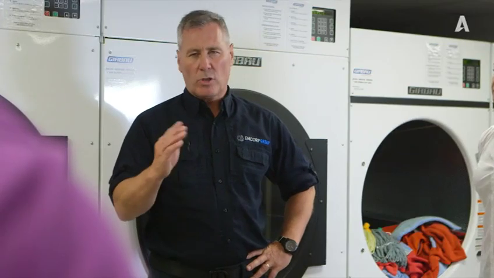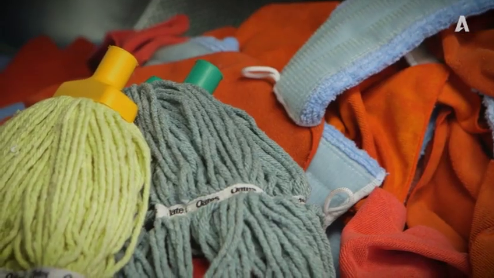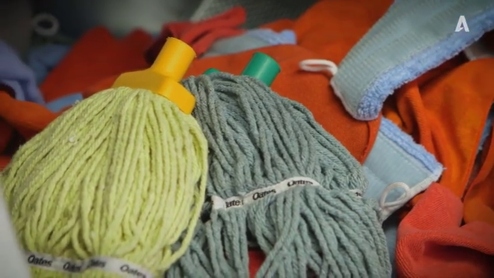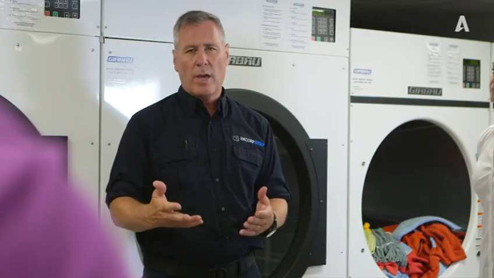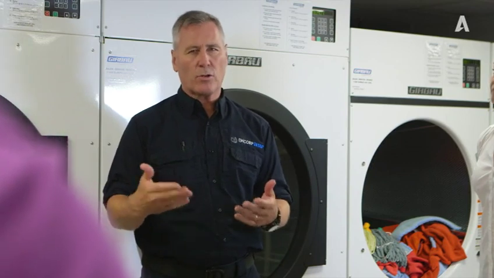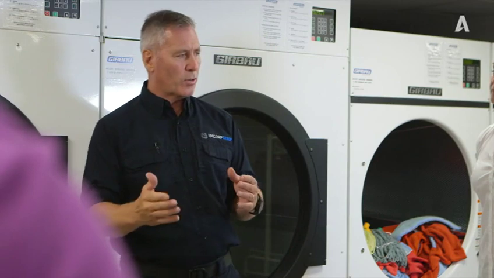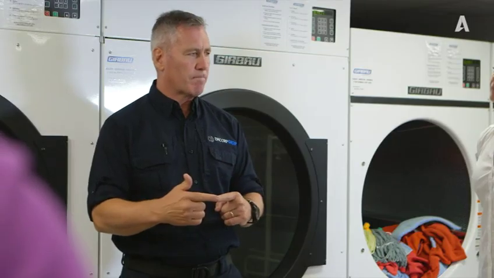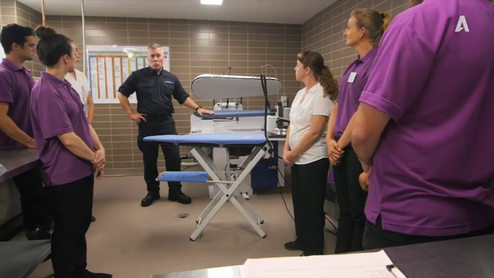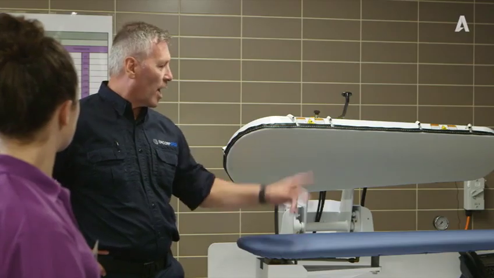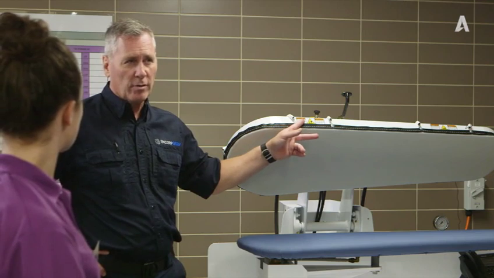Always be mindful about what you put in the dryers. Things like mop heads and rags can have a chemical residue on them. That means they can spontaneously combust due to the heat. So always review the manufacturer's recommendations so you don't overload the dryer, and also in regards to servicing. The ironing equipment should also be regularly maintained and used as per the manufacturer's instructions.